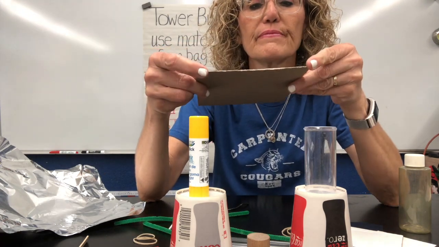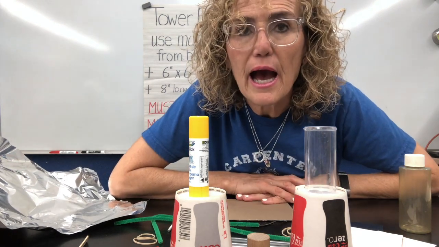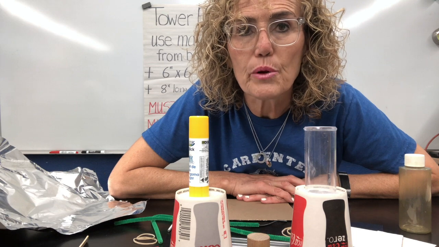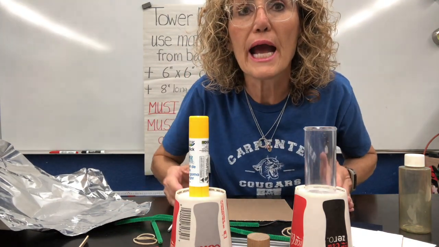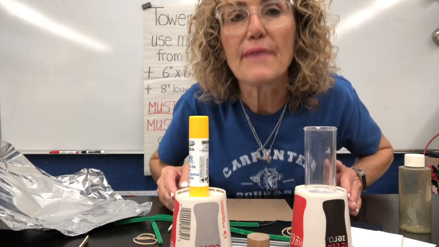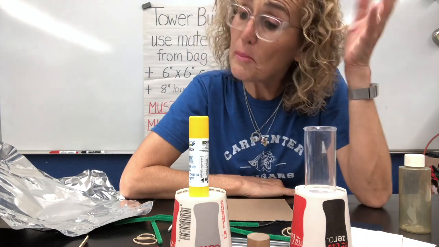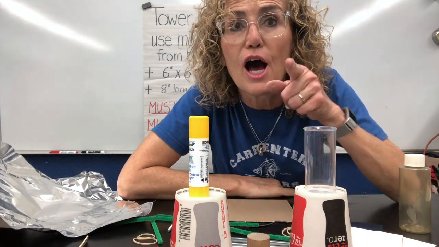All right, so I want you to think about how you're going to do your building. In the article that we read, all the towers had a wide base and they got smaller as they went up. So you might want to think about that as you're building your tower. All right, go to it, Cougars.